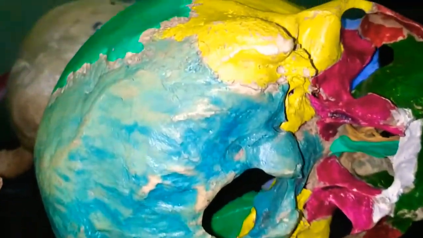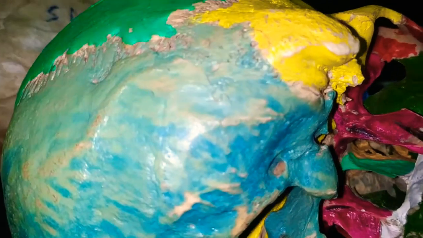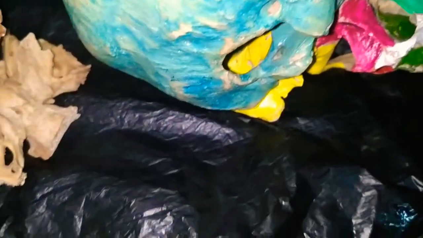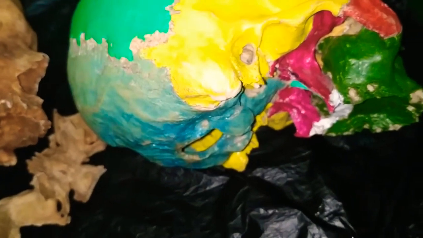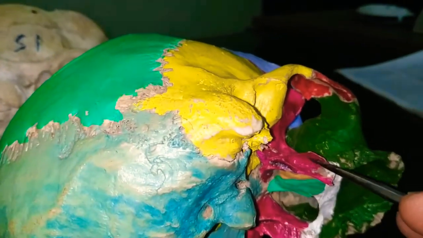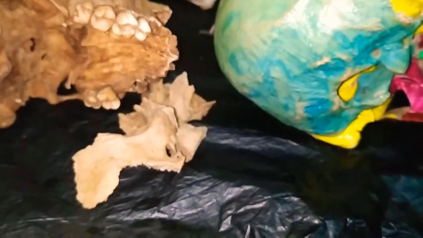And the medial surface of the lateral pterygoid plate is giving origin to the medial pterygoid muscle. Blindly you can remember: lateral surface of lateral pterygoid plate gives origin to the lateral pterygoid, medial surface of lateral pterygoid plate gives origin to medial pterygoid muscle fibers. That is about the pterygoid plates.